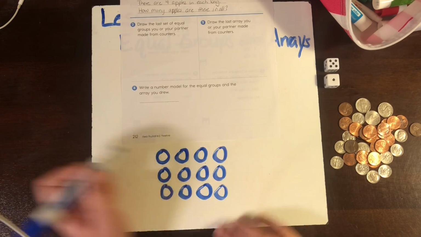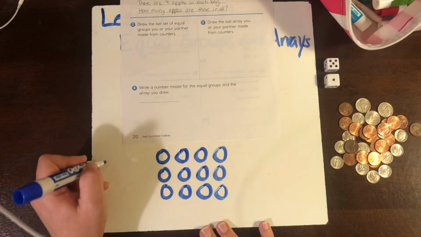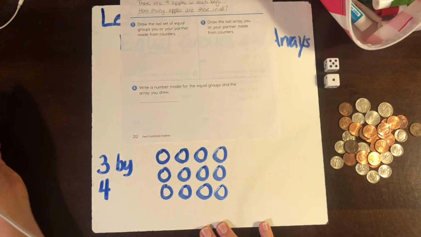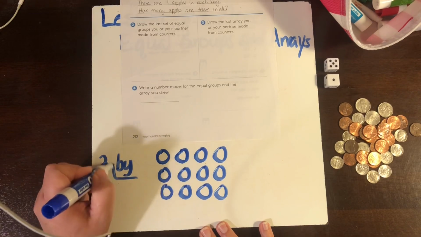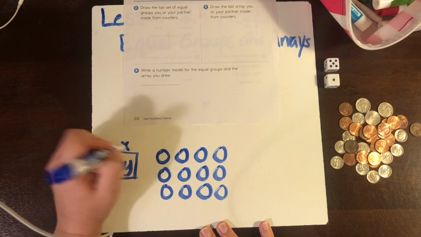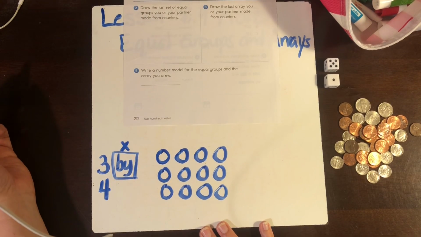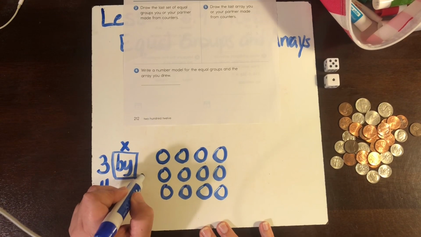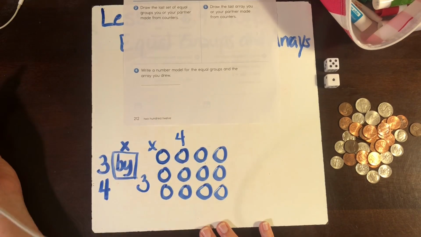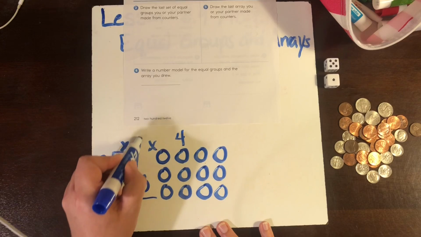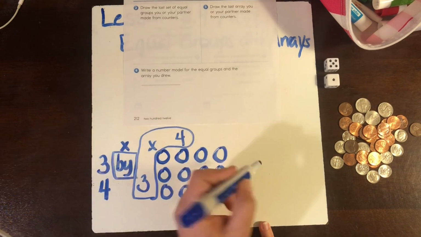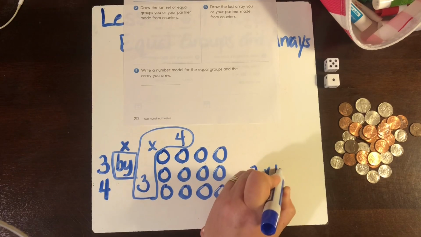Some of you might be ready because we call it a 3 by 4 array. Well, if we were in class, I would tell you that "by" can be substituted with an X. So you could say this is a 3 by 4 array. Does that look familiar to any of you guys? If that was a math problem. So 3 by 4.